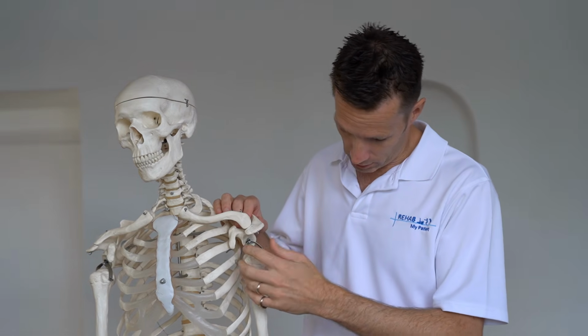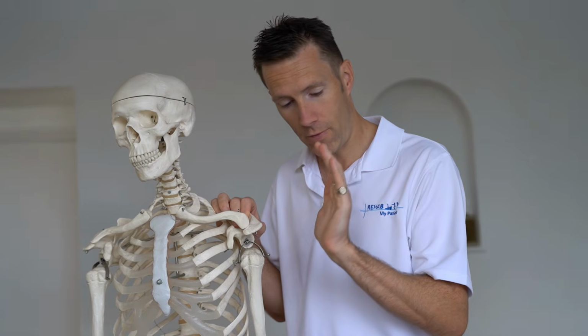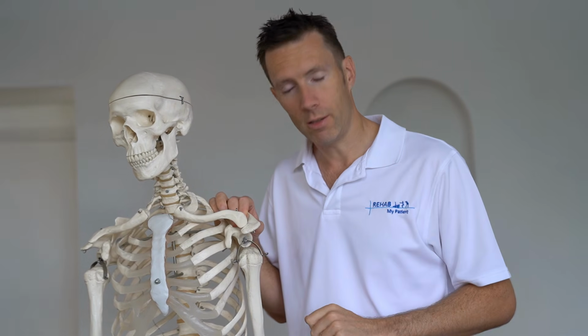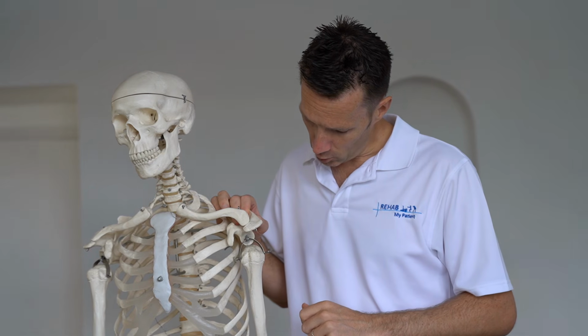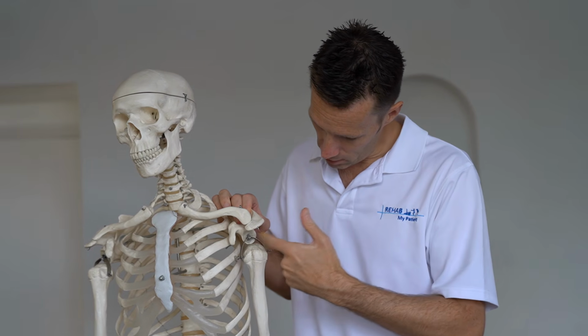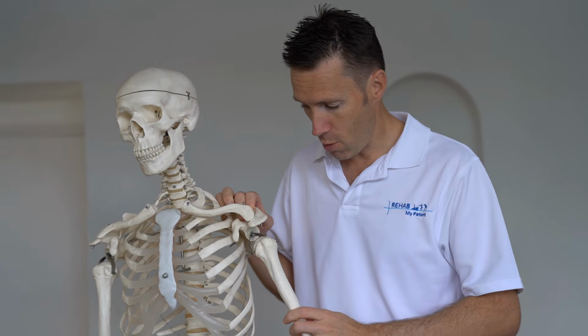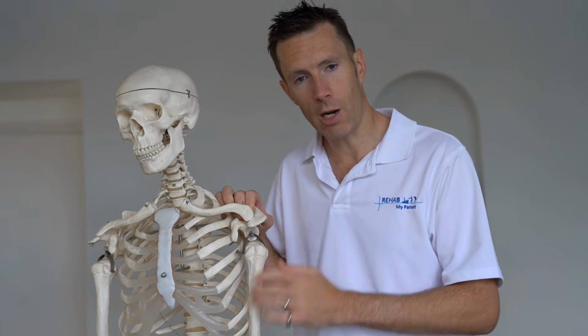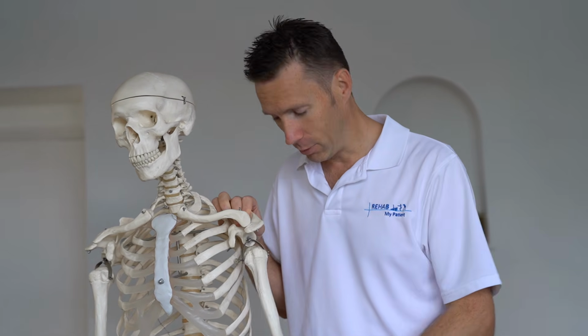Well, here's the joint. It's a ball and socket joint, so it fits into this very shallow socket here, which we call the glenoid. Sorry, the labrum is the rim of the socket. And the shoulder is a very mobile joint because the socket is so shallow, it does a lot of movement, and that's why it often gets into a lot of trouble.